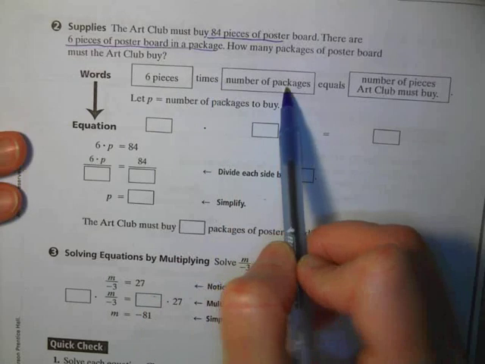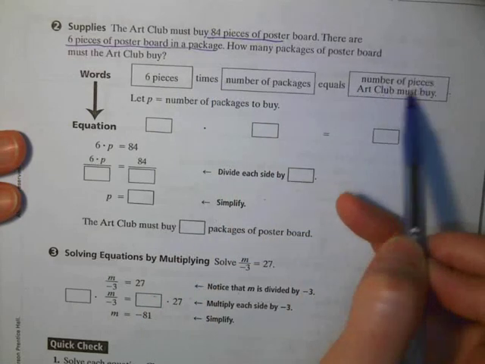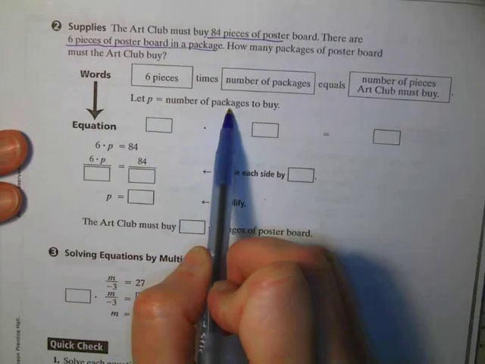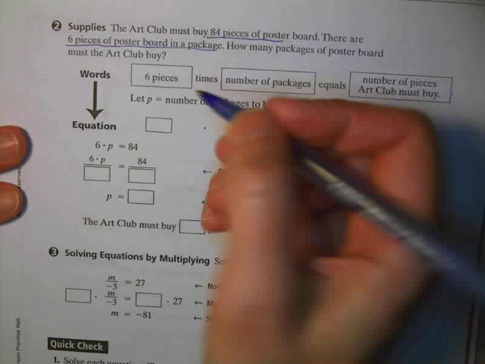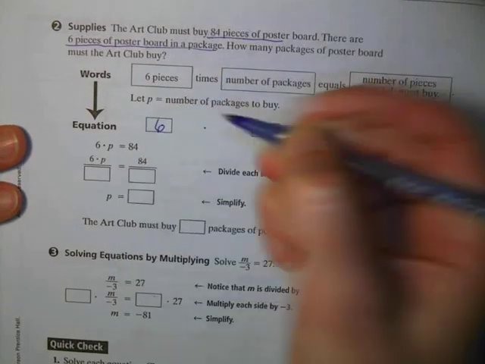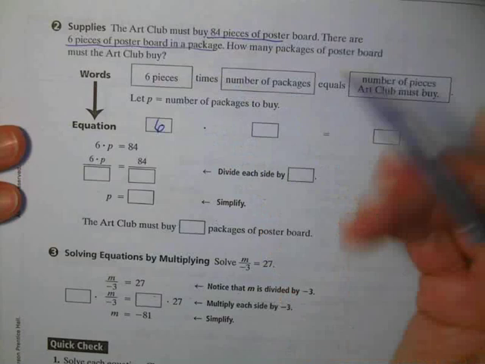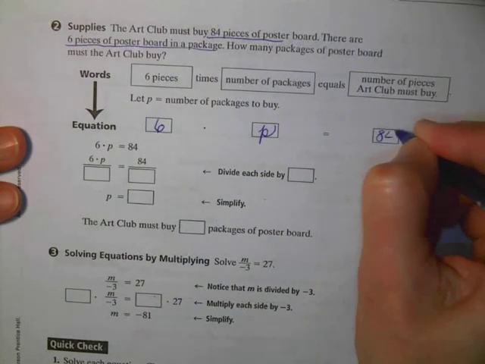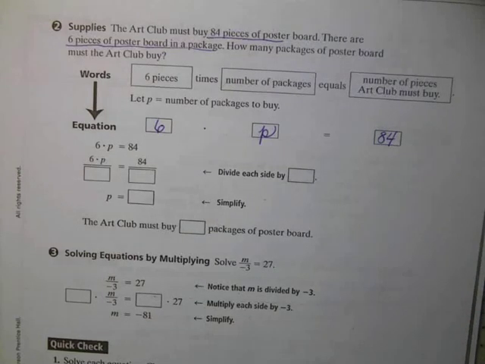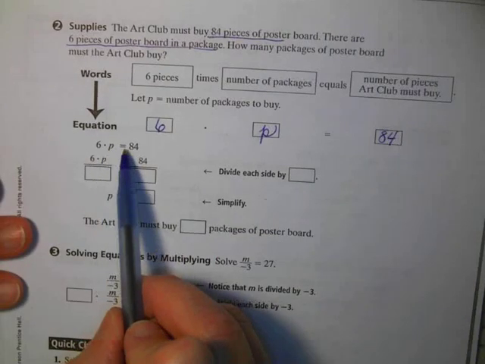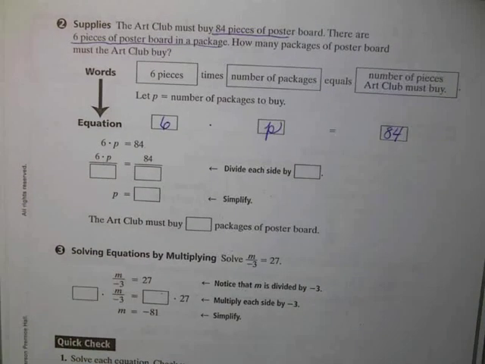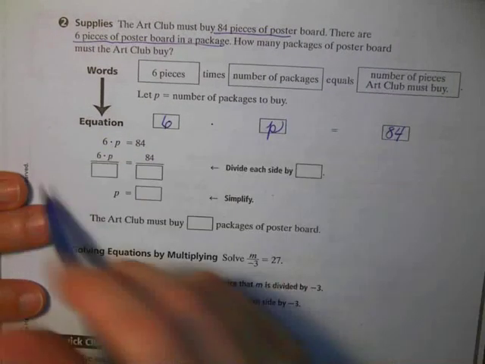Okay, so 6 pieces times the number of packages is going to equal the number of pieces that they need to buy. Let P equal the number of packages to buy, so again defining our variable here. And we're going to take the number of pieces in the package, 6, times the number of packages that you need to purchase, should equal 84, the number of pieces the art club needs to buy. So my equation is 6 times P equals 84. Don't need the times sign in there, but it's there this time, okay?